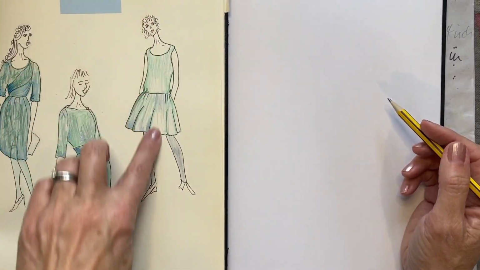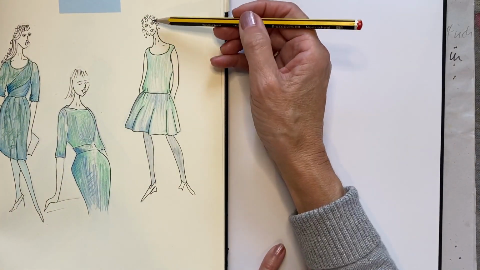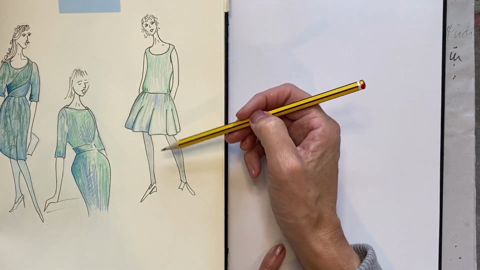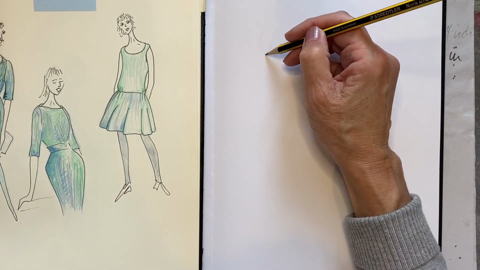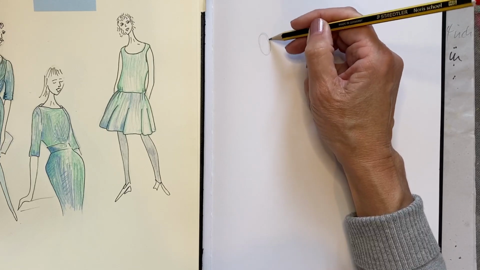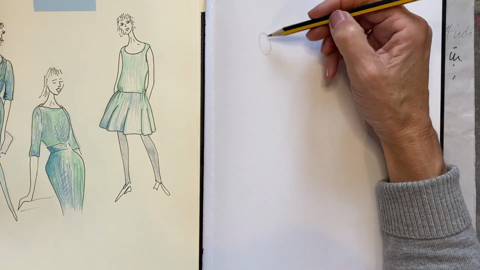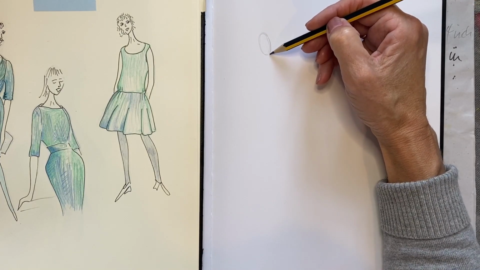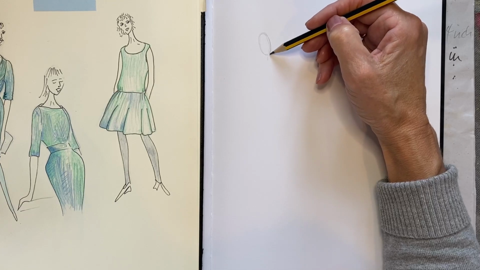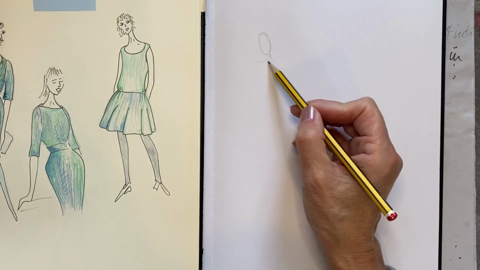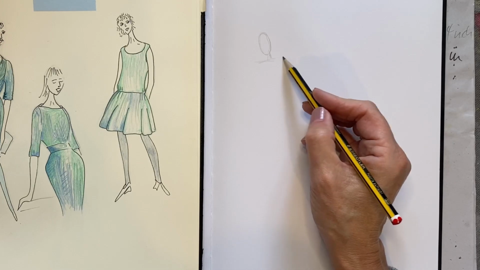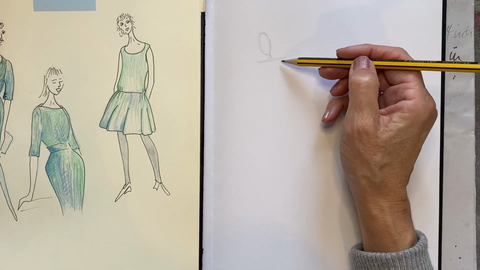So let's have a look at this again. Look how small the heads are. So many errors, or why things don't look quite right, is because the head's too big. I'm going to elongate the neck here. Let's just put in a line for the shoulders. Let's keep it quite soft.